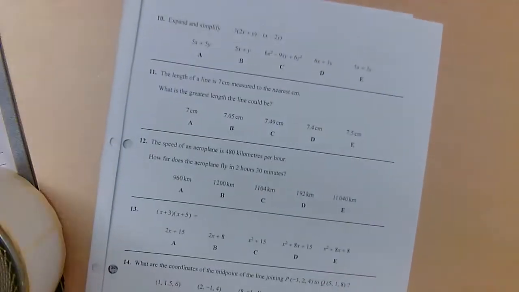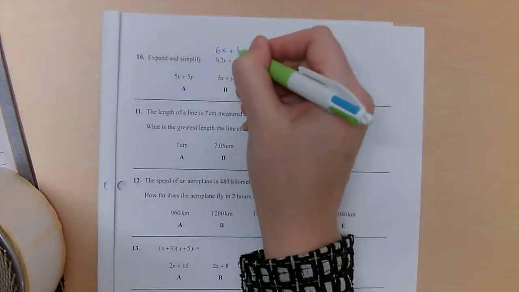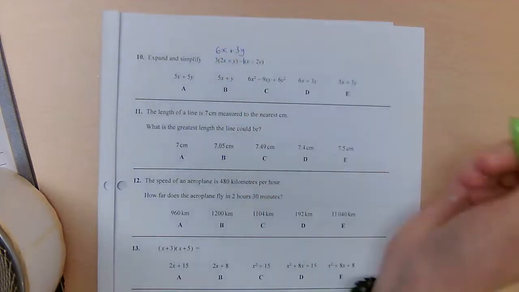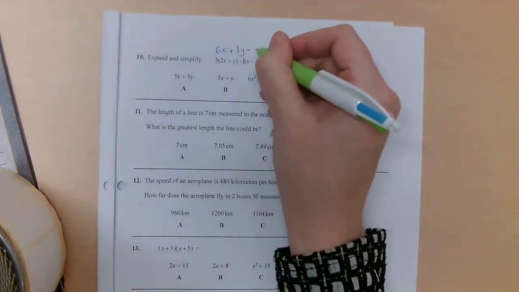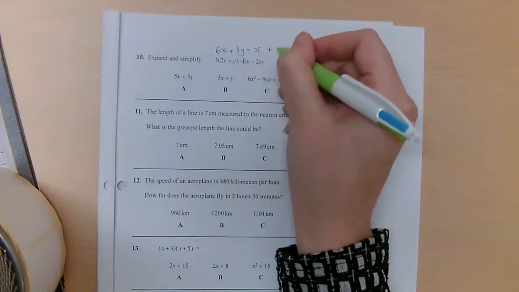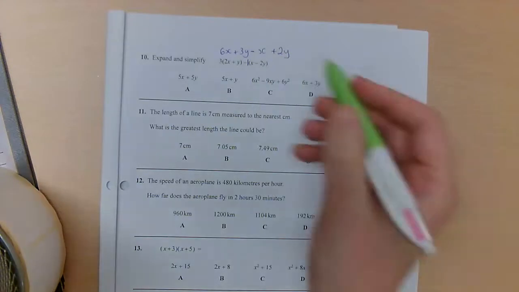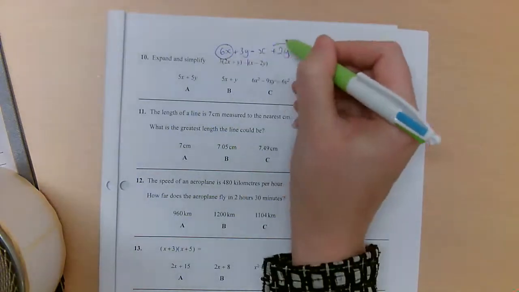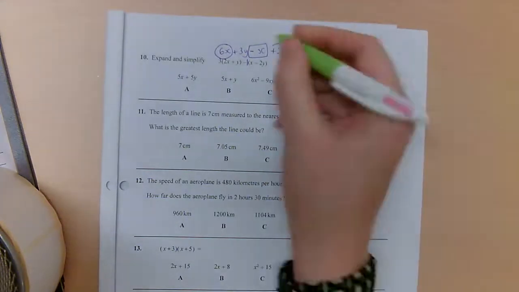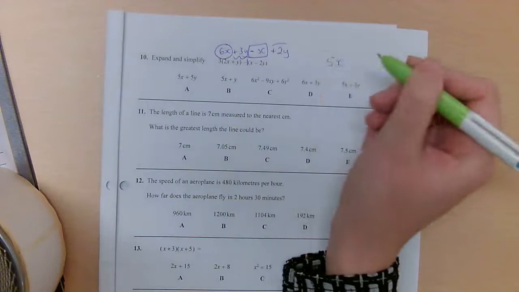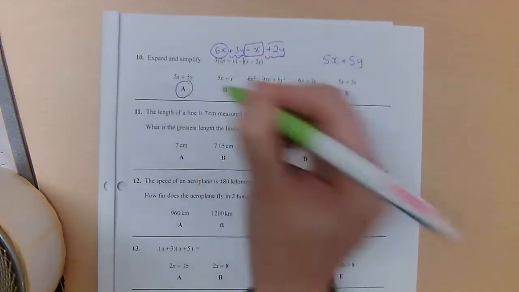Question 10. Expand the brackets. So 3 times 2x is 6x, 3 times y is 3y. There is a minus 1 sneakily on the outside here. It's a negative, so be careful. So it's going to be minus a single x, and then add 2y, because a minus times a minus is a plus. So I've then got 6x, take away an x leaves me with 5 x's. And then I've got 3y, positive 3y, add another 2y, gives me a positive 5y in total, which is A.